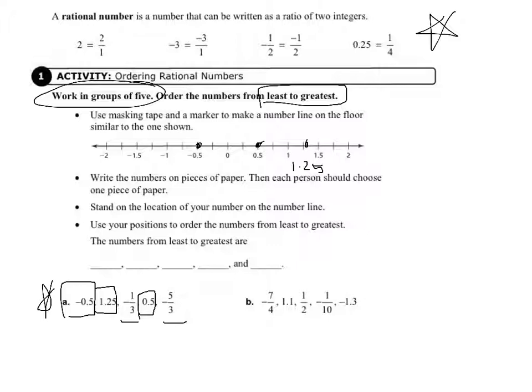So negative 1/3, we're going to ignore the negative sign for a moment, and we're just going to take 1/3 and we're going to write that as a decimal. So in order to write it as a decimal, we take the top number and we divide it by the bottom number. So that means we need to make a decimal out of the number on the inside, the dividend.